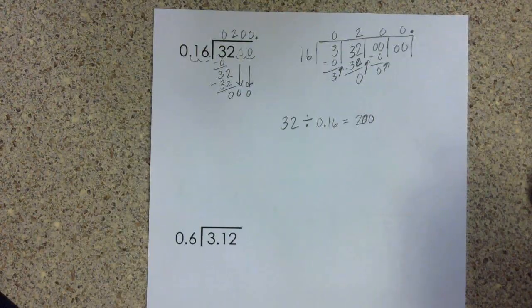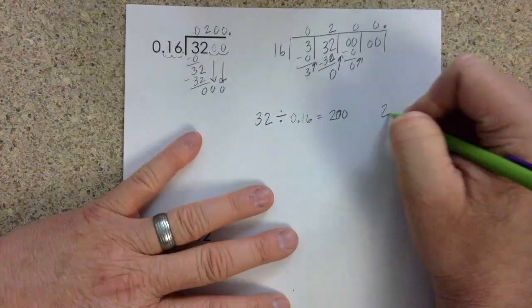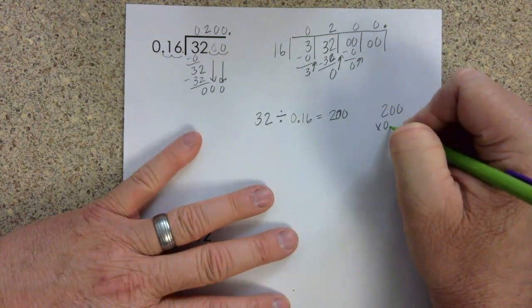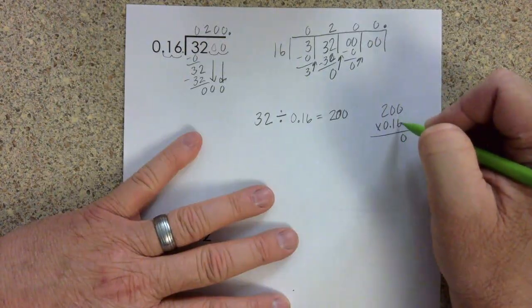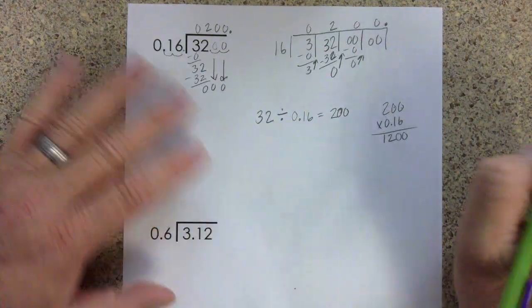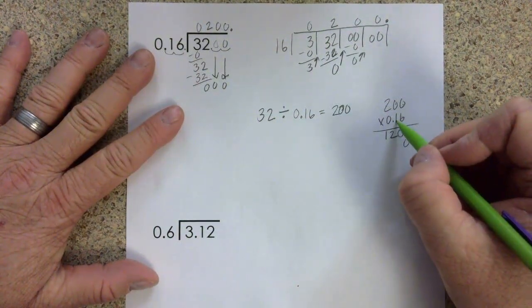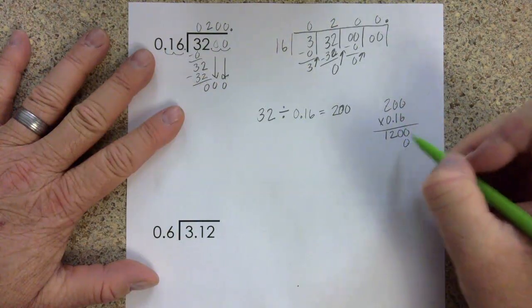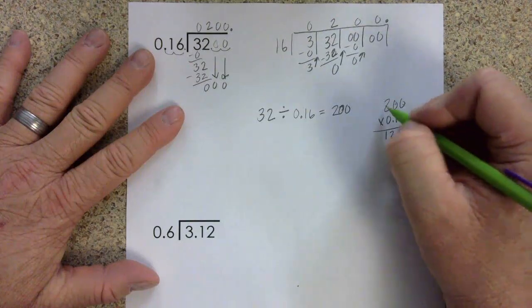If you're not sure, use multiplication to check it. 200 times 16 hundredths. 6 times 0, 6 times 0, 6 times 2 is 12. Drop your 0, because now we're moving here. So that's the placeholder. 1 times 0, 1 times 0, 1 times 2.